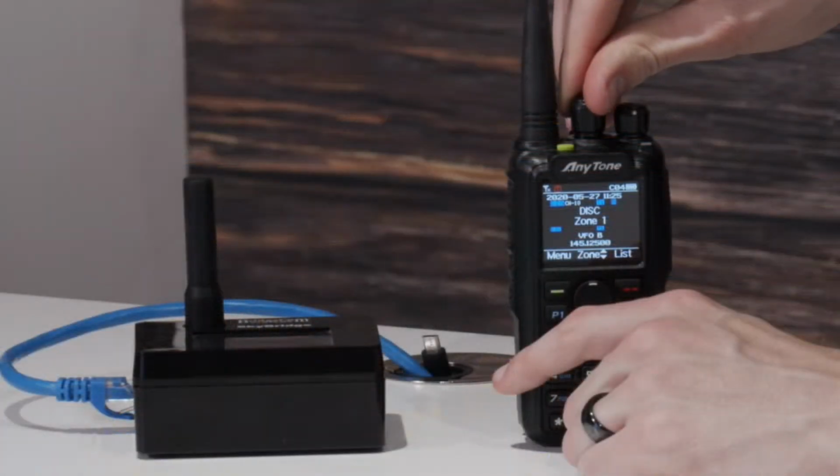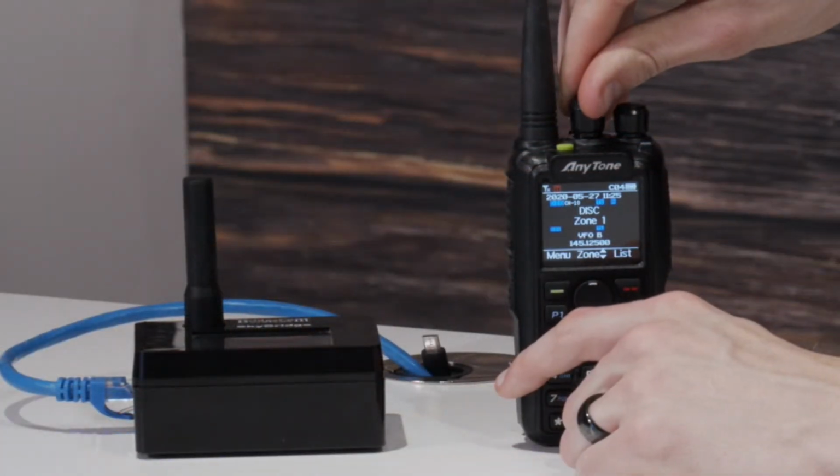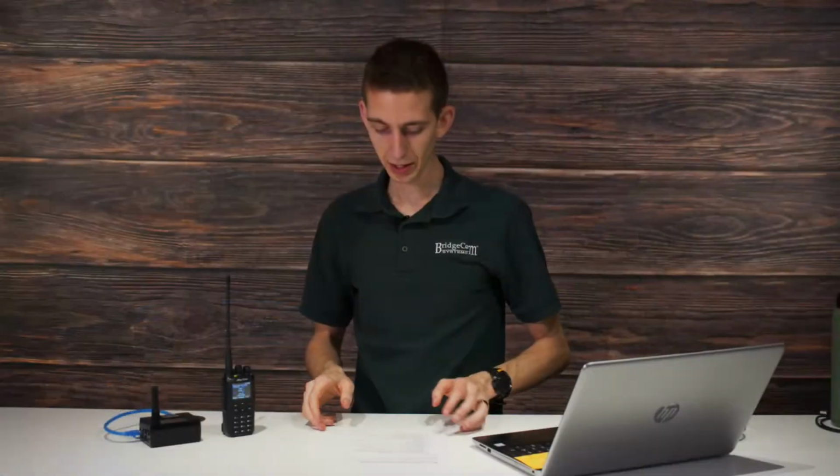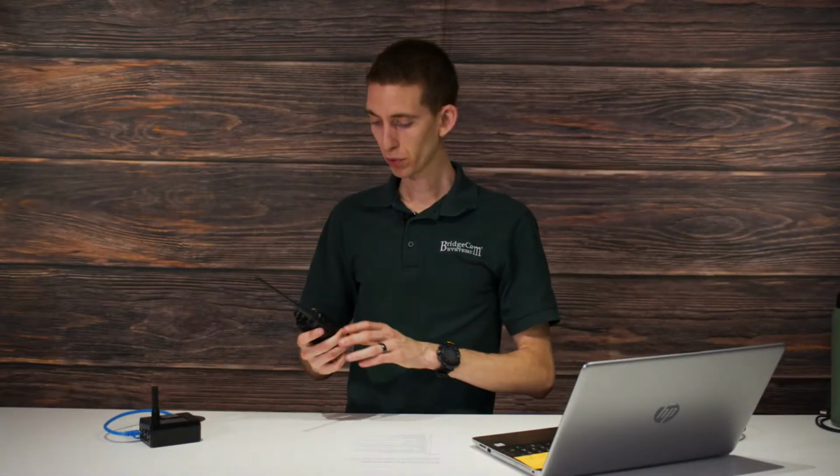Now we can rotate our channel knob. There we go, we have the disconnect in there as well. How cool is that? So that is pretty much it for getting it on the radio. Let's see if it works.